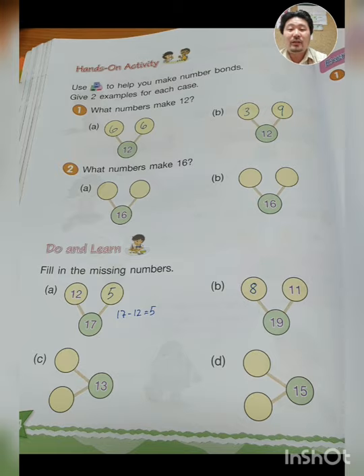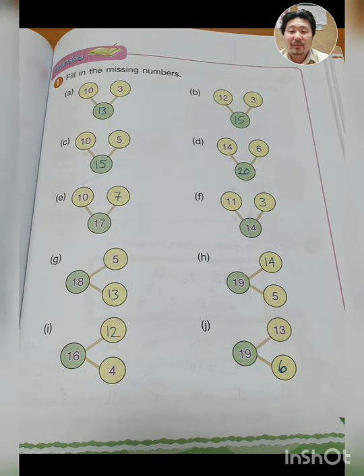Okay? So next page. Here we have a lot more equations, number bonds, that can only be one answer. So I have filled in, if it can only be one answer, I have filled that answer in.